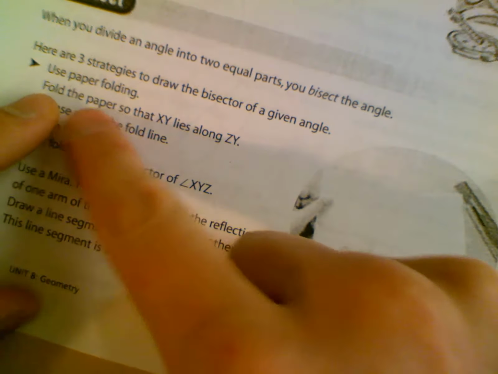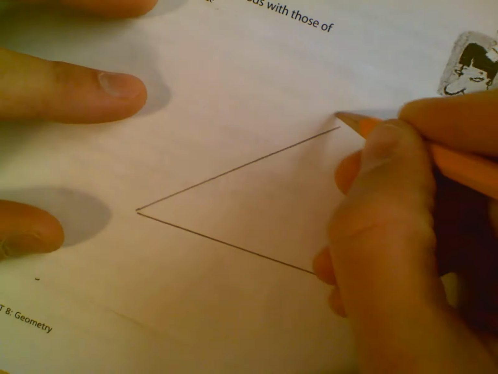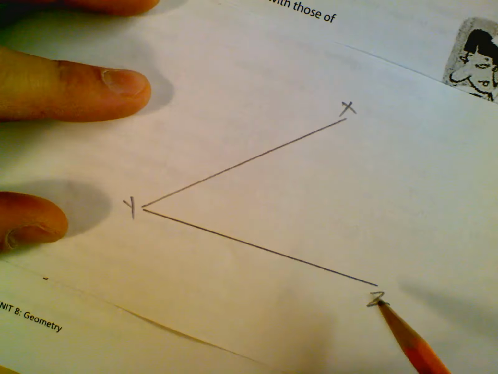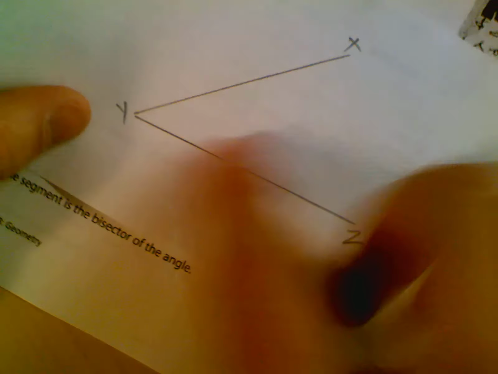It says fold the paper so XY lies along ZY. And what that means is this. We're going to call this X, Y, and Z. XYZ. So here's XY and ZY. It says fold the paper so that XY lays along ZY. And what that means, hold on, I'll get that folded. A little hard to do this with the camera, so I'll do my best.